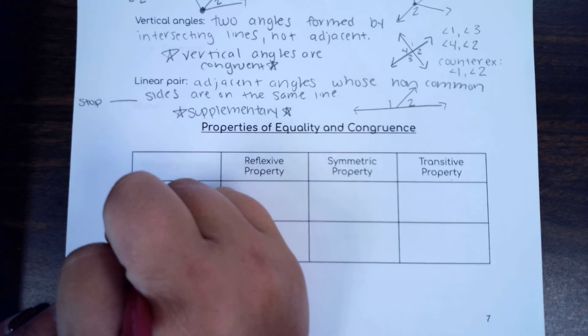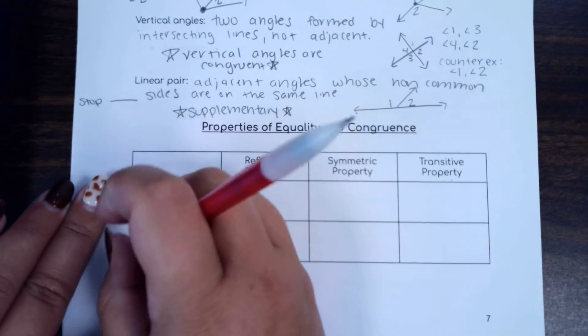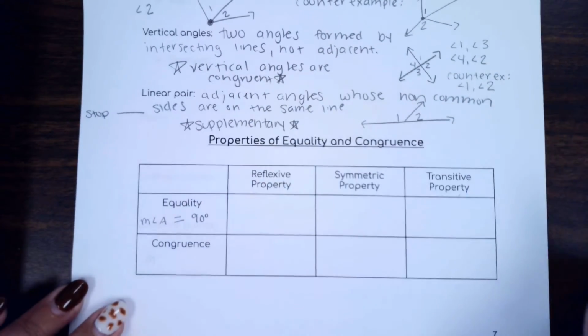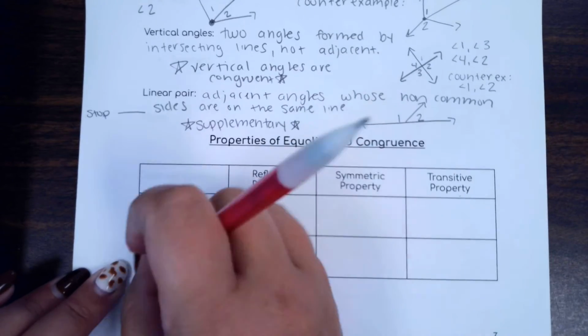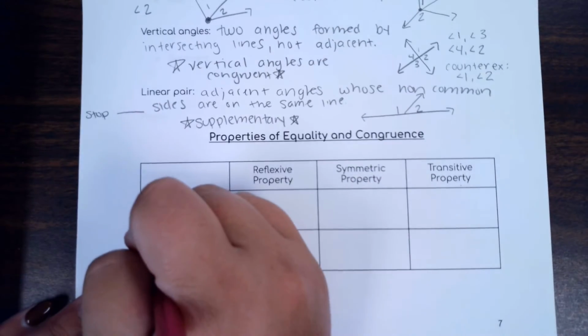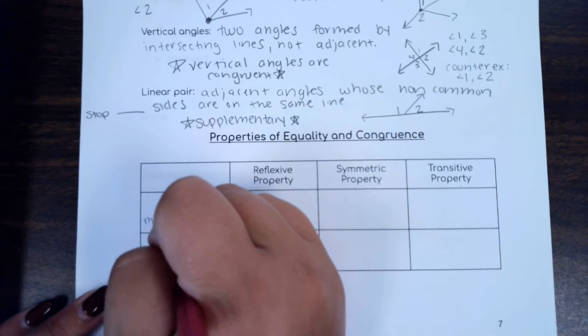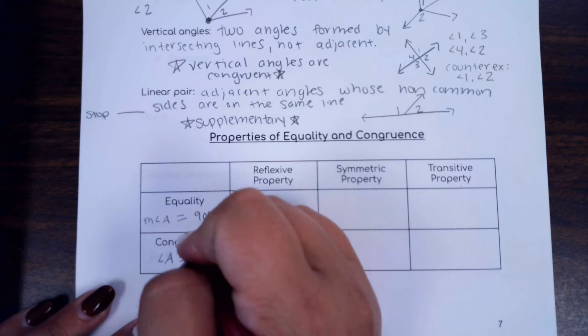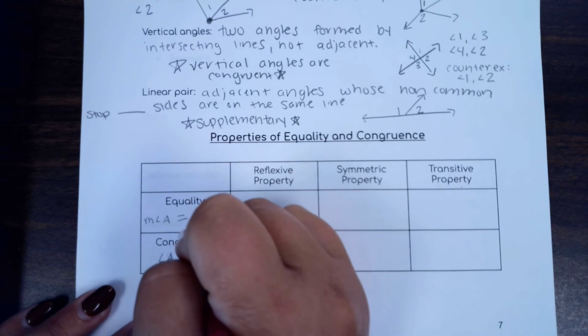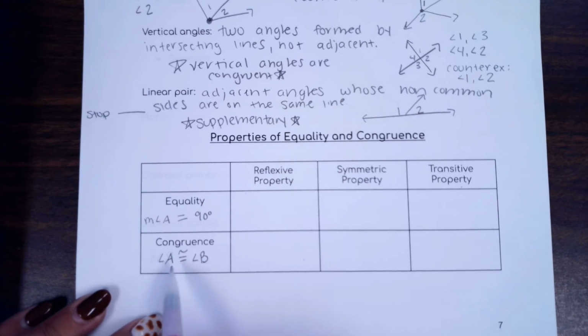So we could say angle A is congruent. The congruent sign is an equal sign with a little squiggly on top. Angle A is congruent to angle B. So here we might not know what the measures of these angles are, but we do know that they're congruent.